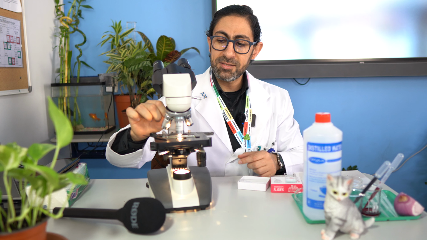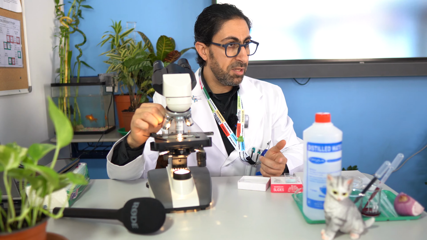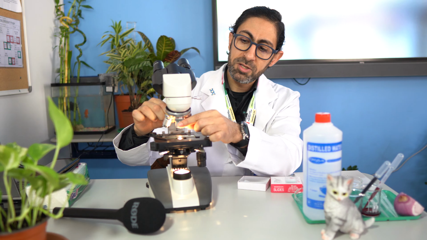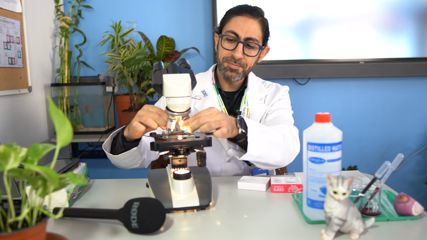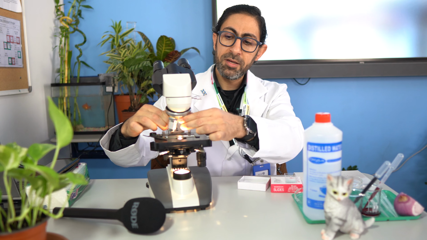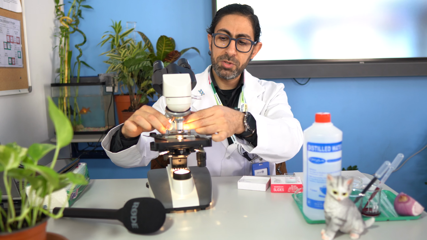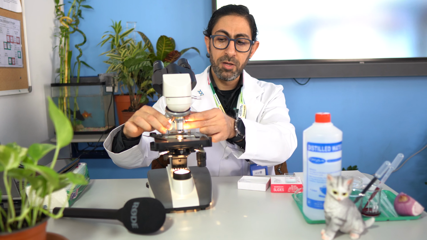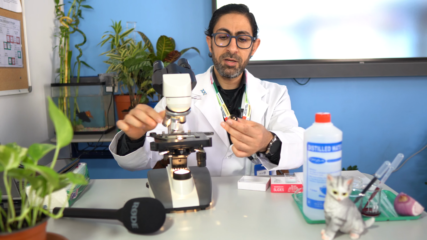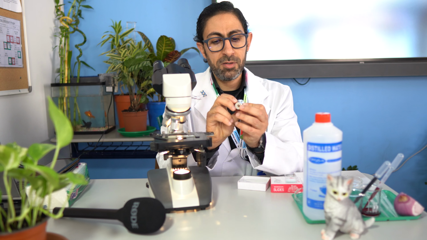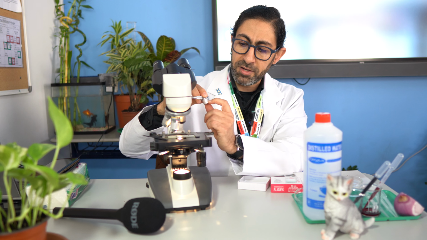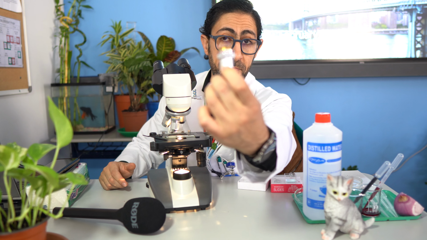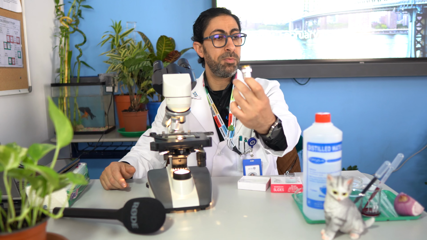The nose piece has many types of objective lenses. If you have a look here, starting with the smallest magnification power, if I take it out, here we have a lens which is 4x. 4x means it can magnify the object 4 times. Here is the objective lens. Its magnification power is written on the lens itself. Here it's written 4x, which means 4 times the magnification.